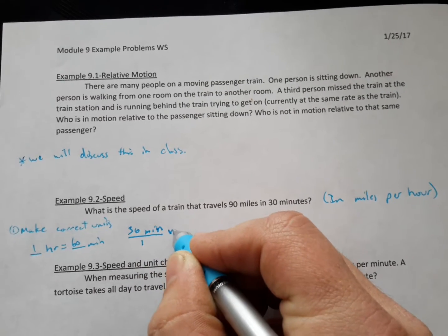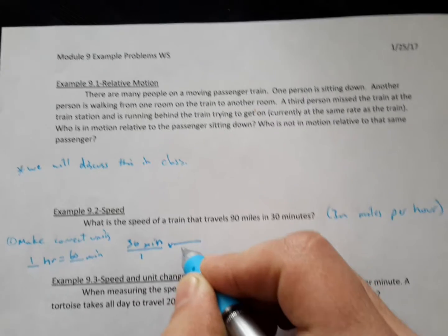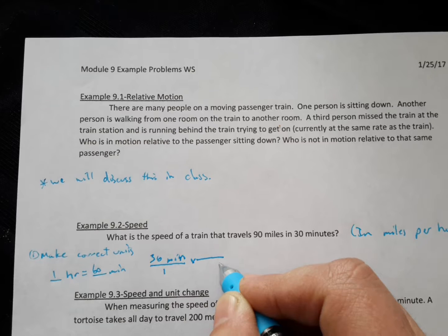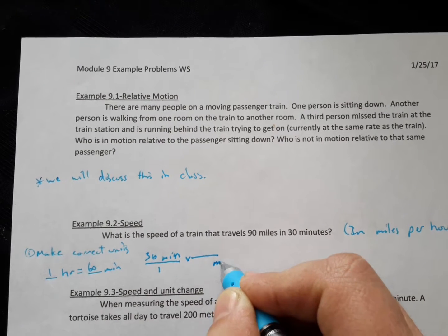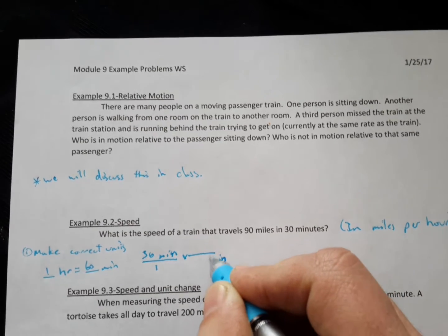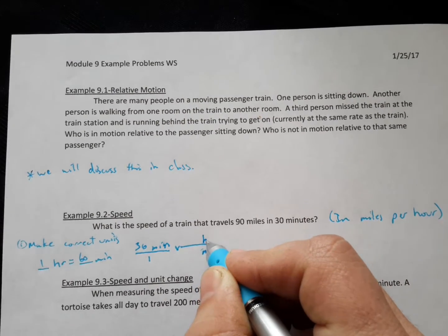We set up our ratio. And we've got minutes that we want to cancel out. We're going to hours.